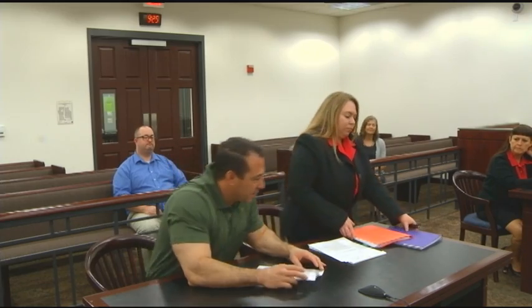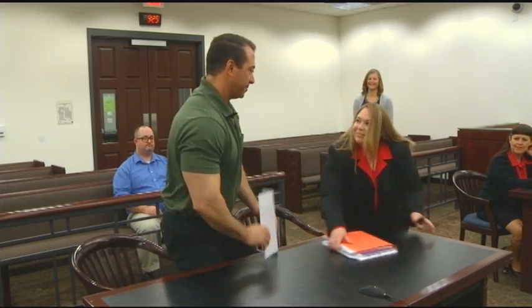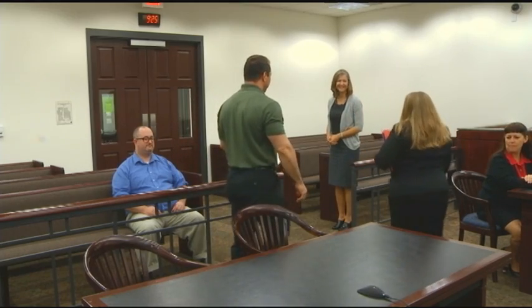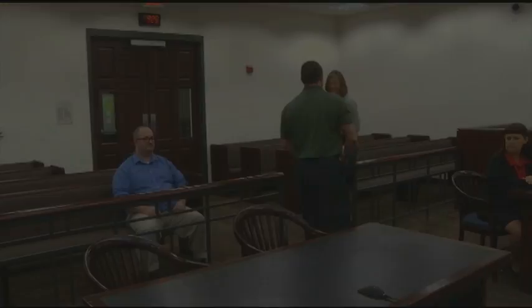After both parties have concluded their closing arguments, the judge will enter a finding of guilty or not guilty as to each charge. If the defendant is found not guilty, the case is over, and the parties would exit the courtroom. If the defendant is found guilty, the court would normally proceed to sentencing.